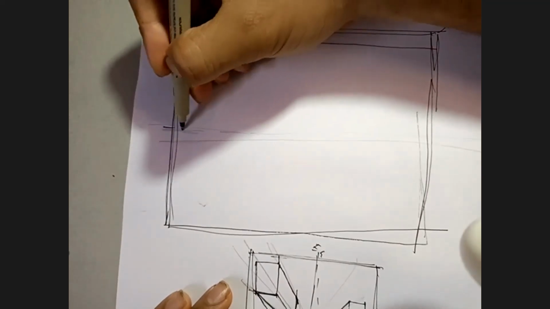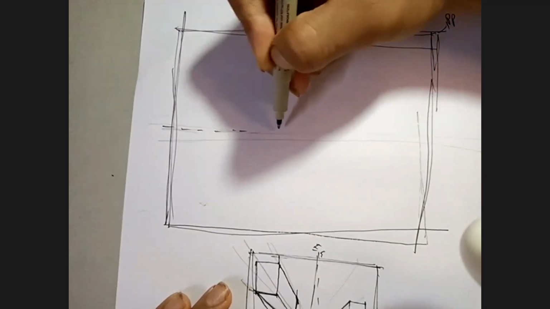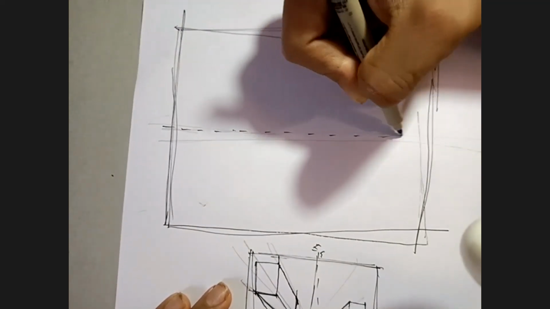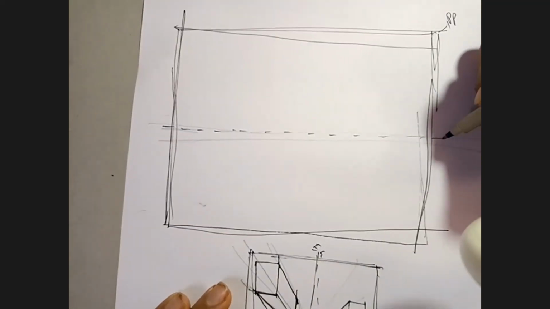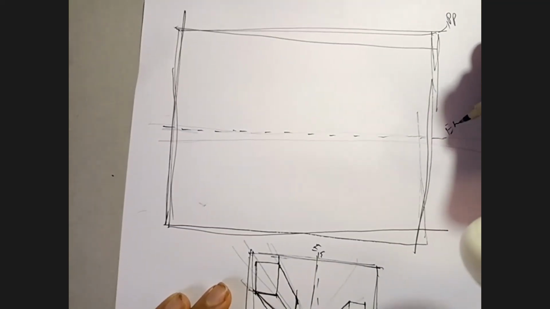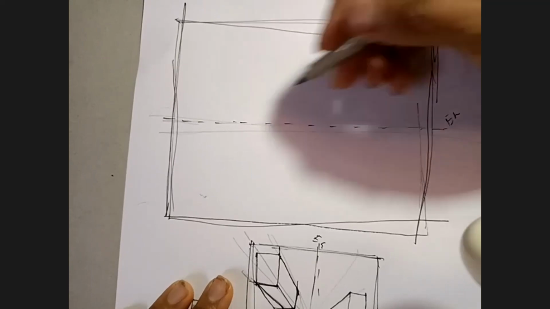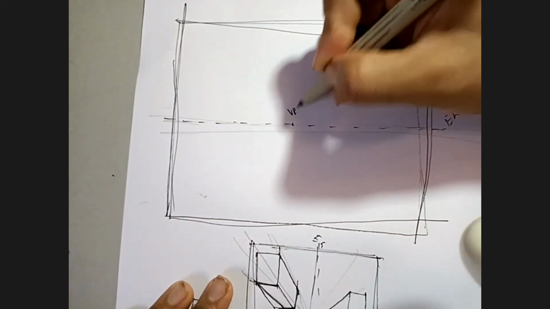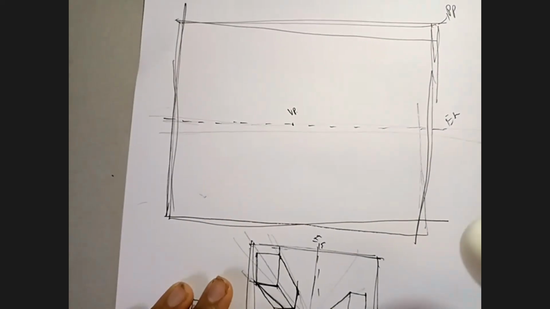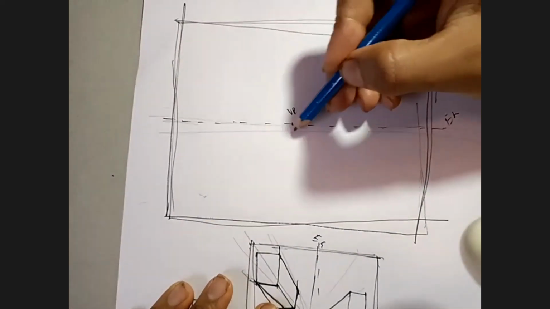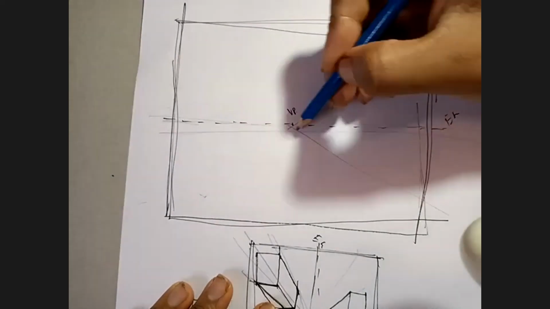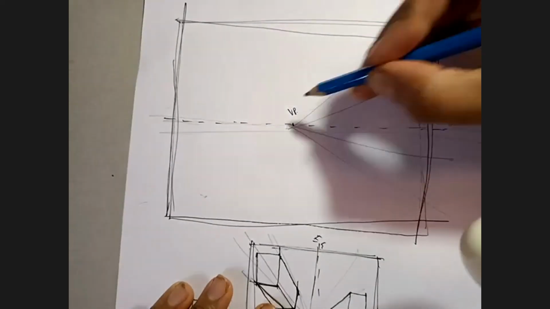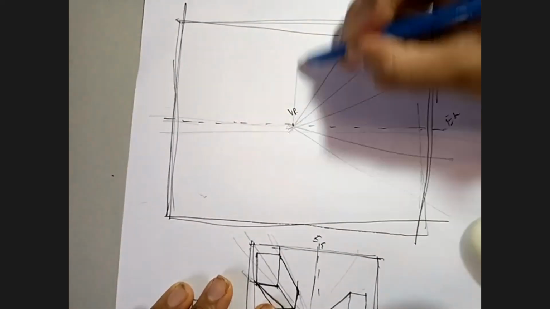This is your eye level or horizon line. On this, I could have my vanishing point, VP. From this vanishing point, I need to extend lines outside, perspective grid lines, also just straight lines.